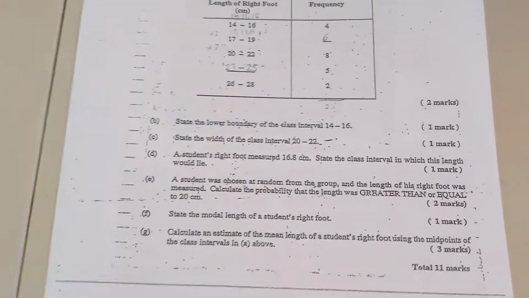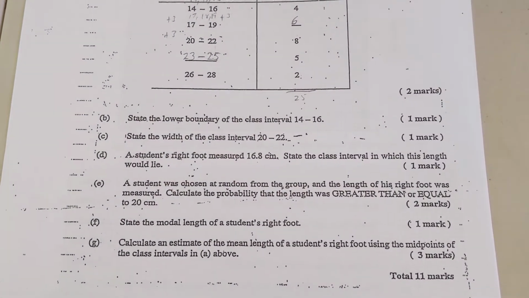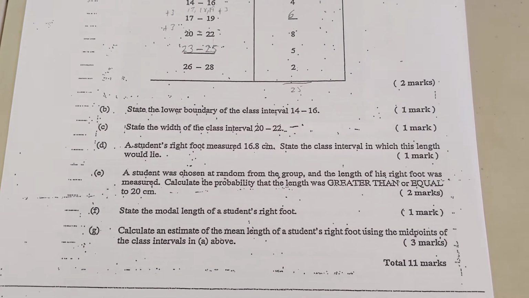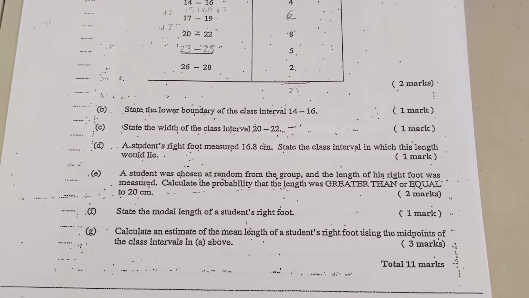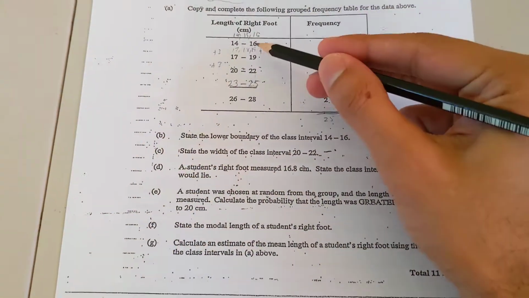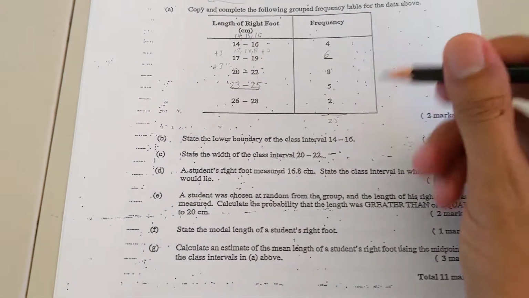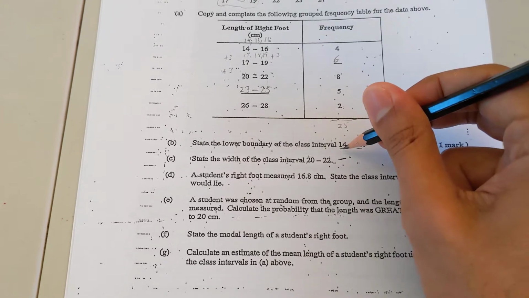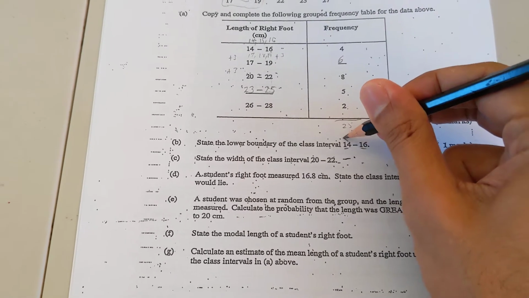Let's look at some specific things that they could ask, and again, depending on the year, they could ask any of these. In this particular year though, they asked more than one, which is good to see what different things they could ask. So say the lower boundary of this interval, 14 to 16. Again, the boundaries are the 0.5. Each number is called a limit. So this is the lower limit here.